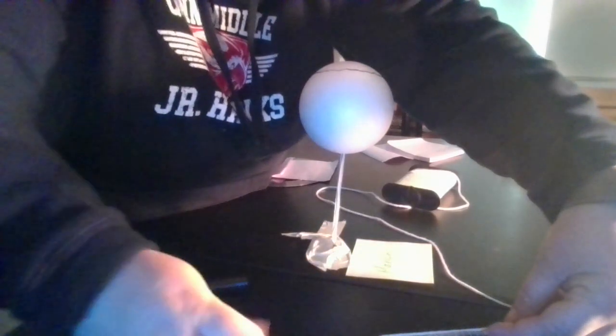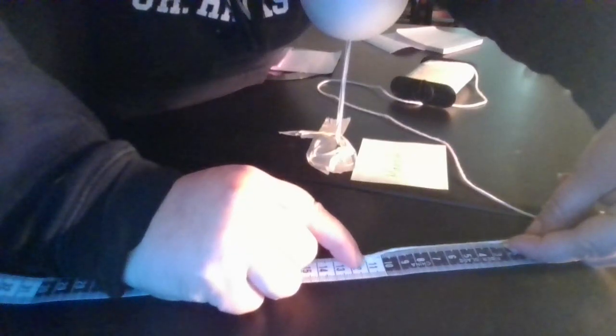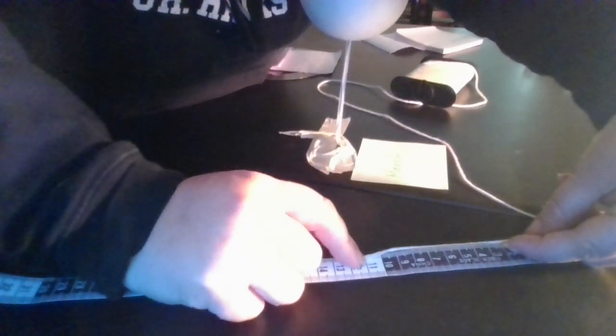I've got, it's right here. So it's right about 11. Here's 10, here's 11. Okay. March: 11 centimeters. Okay, let's go around to June.